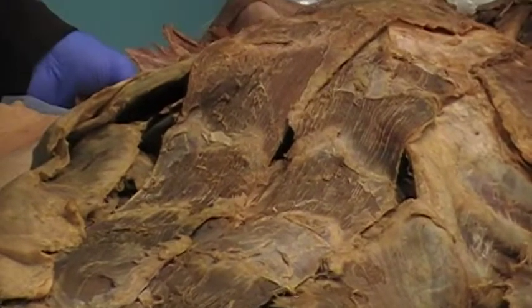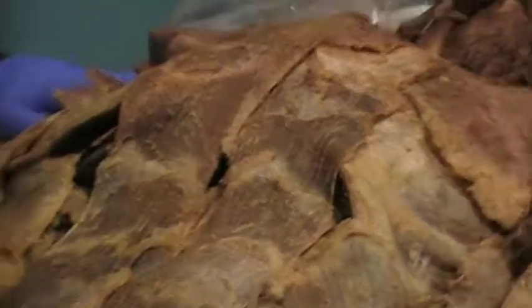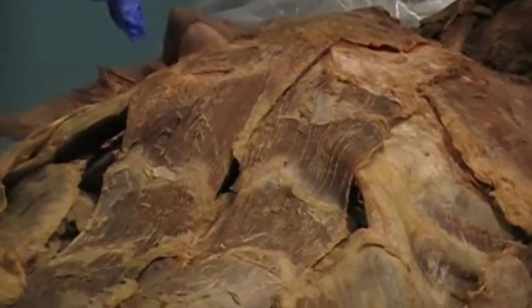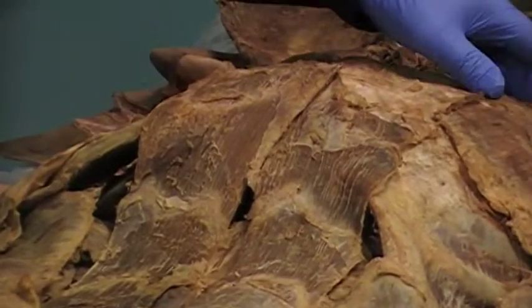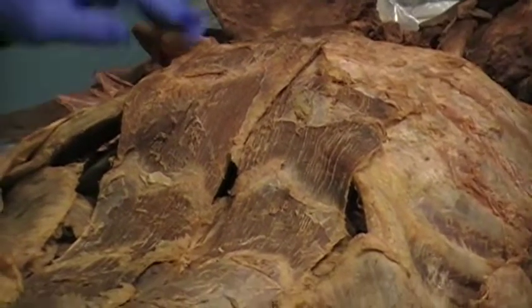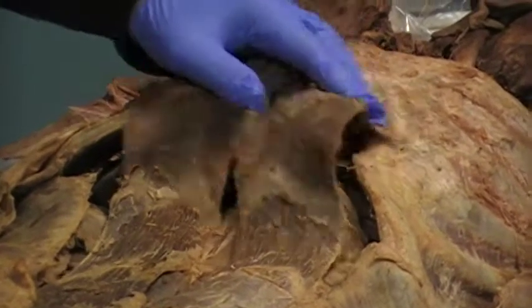Okay, now real quickly, we've been through the respiratory system, let's do it one more time. Now if we look, muscles of respiration, okay?